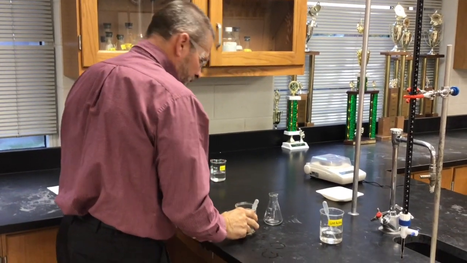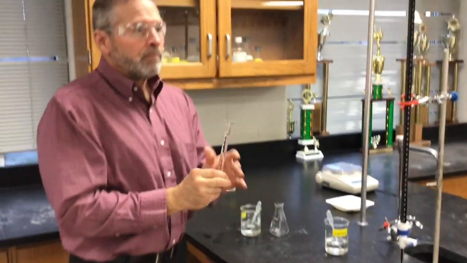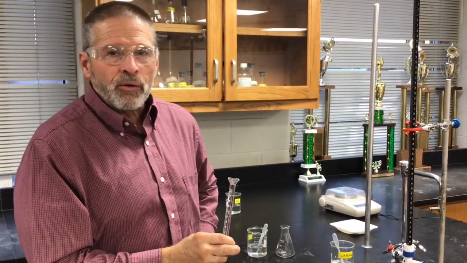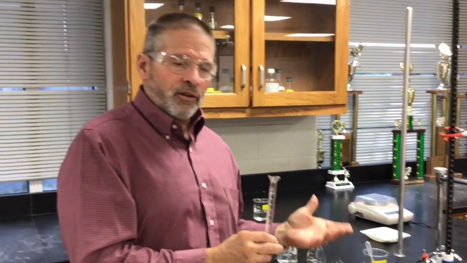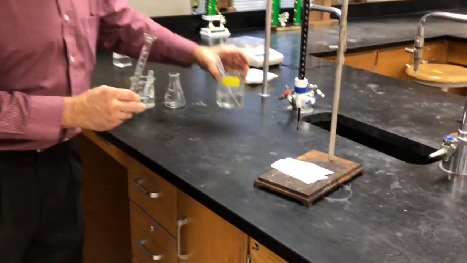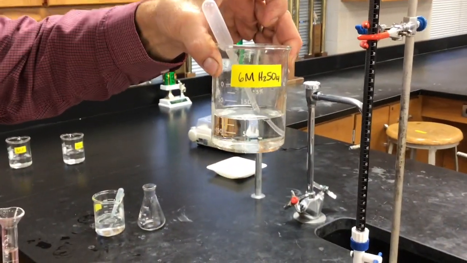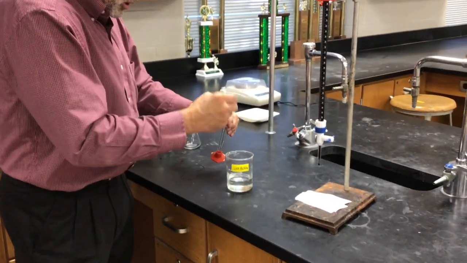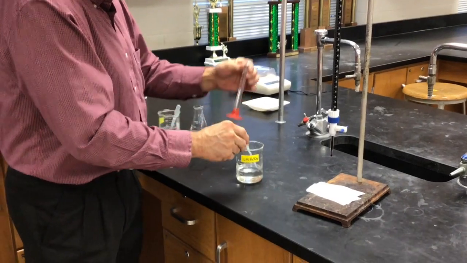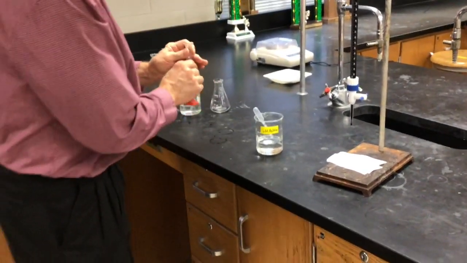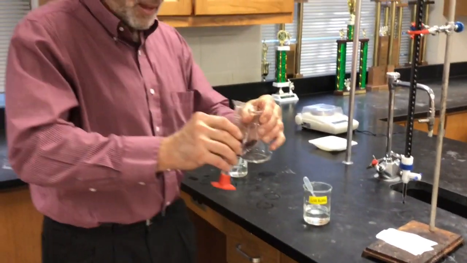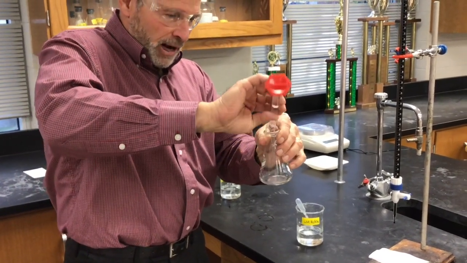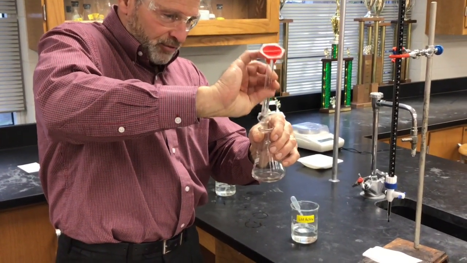Now, as you know, many of these aqueous redox reactions have to be either acidic or basic solution. This one's going to work if it's an acidic solution. And so Mr. Moore made up some 6 molar sulfuric acid, and we're going to give a couple healthy squirts of the sulfuric acid. Oh, whoops. Why did I do that? That was really stupid. It's okay though, because I've already measured out the peroxide. I'll just dump it in the flask.